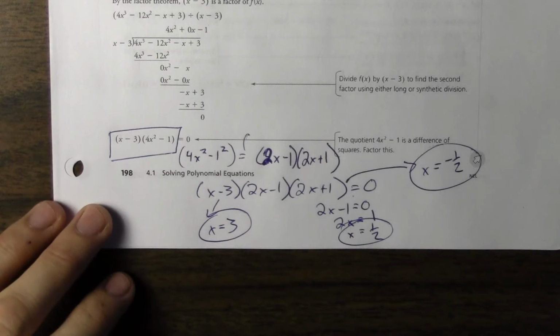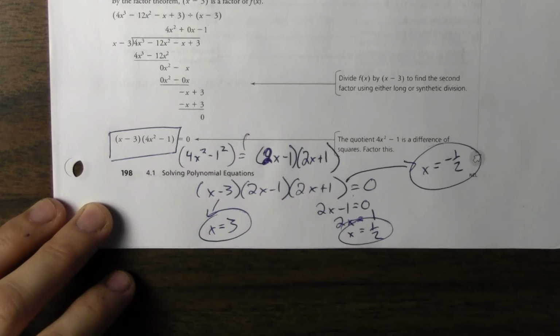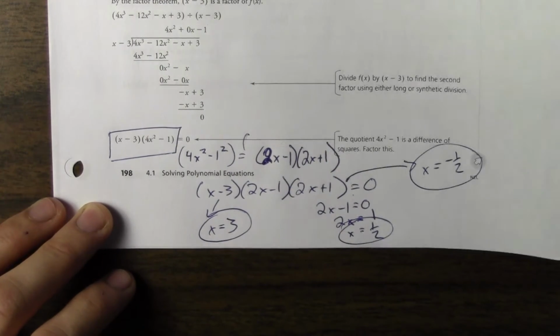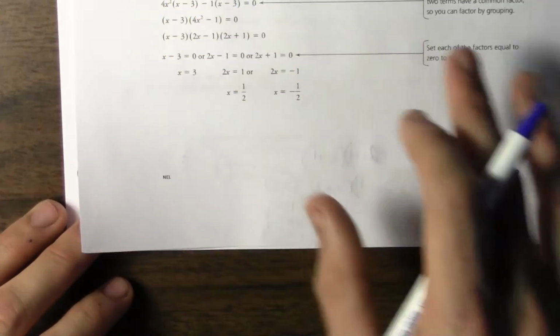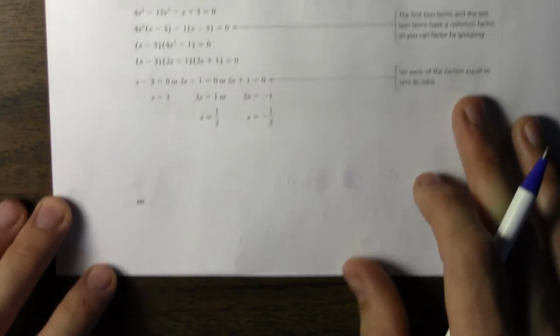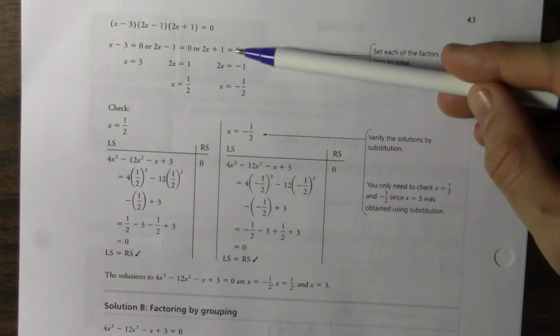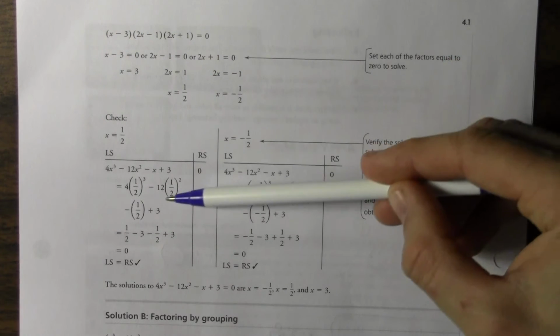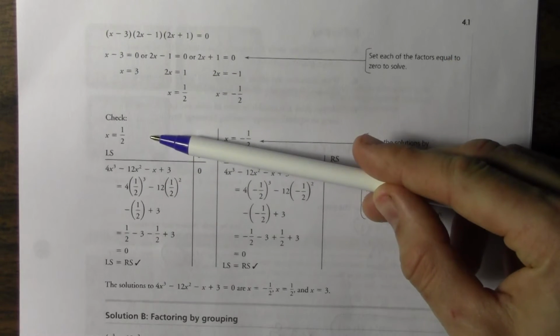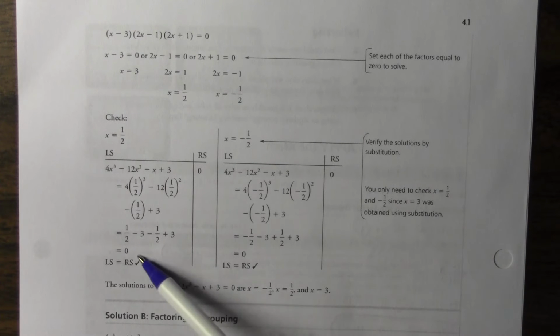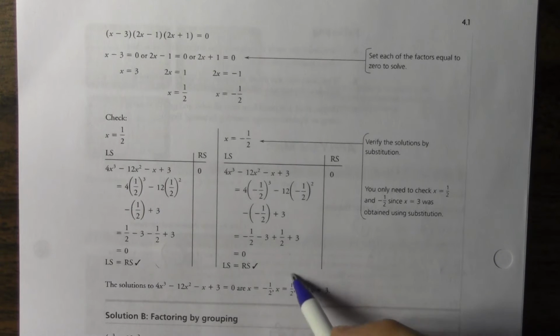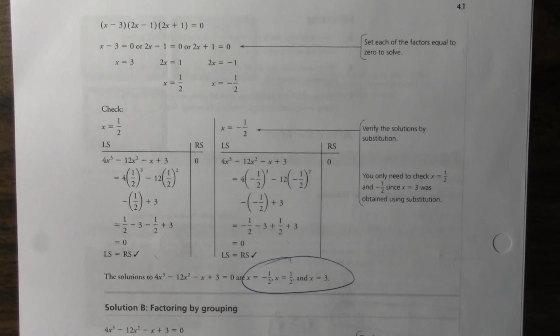Any questions with that problem? Now there is an easier way, if you would have recognized it at the beginning. So this is what I've just done here. And then they're just checking by plugging in those values and making sure that they get 0. And there's the answers, which we solved on the last page.